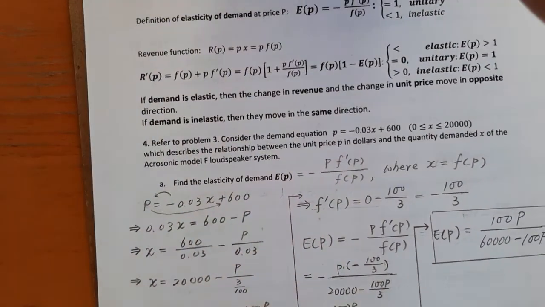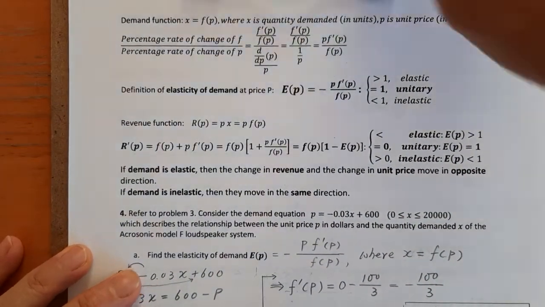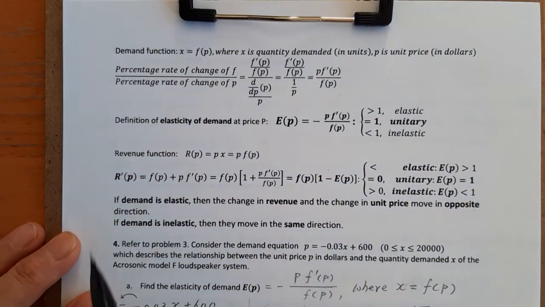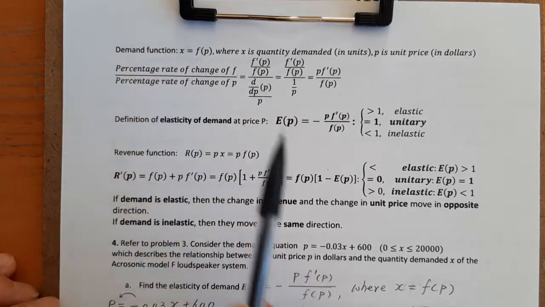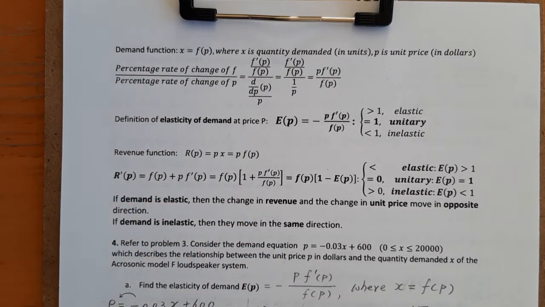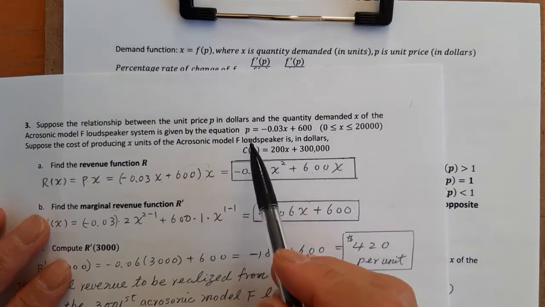Then next, we talk about some formulas. Demand function. This is also like this example. P equals.